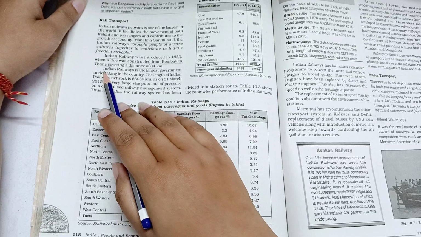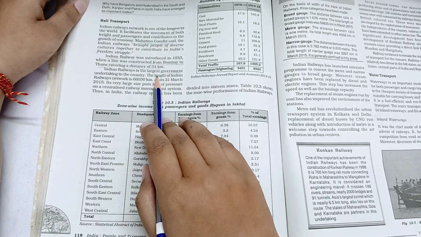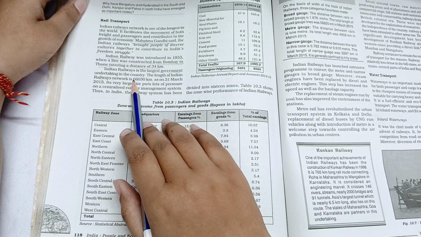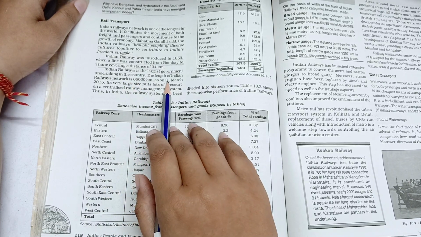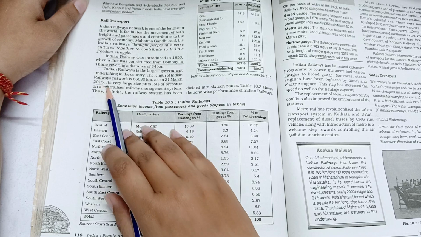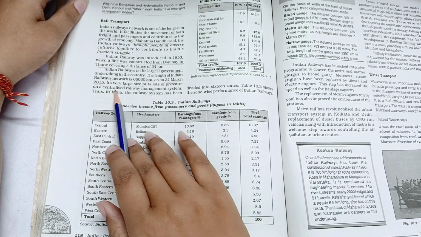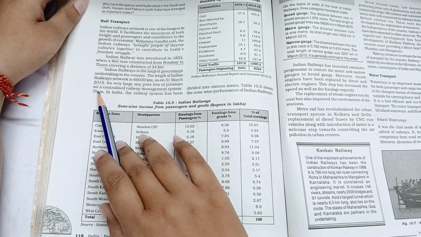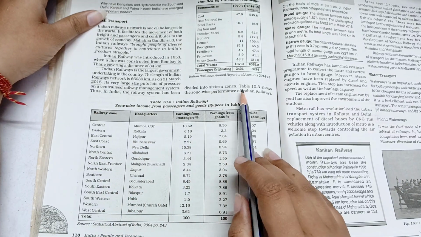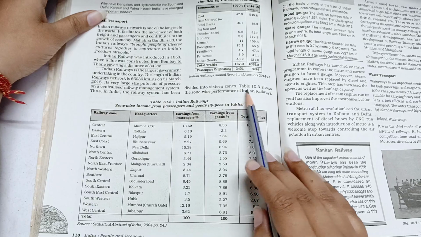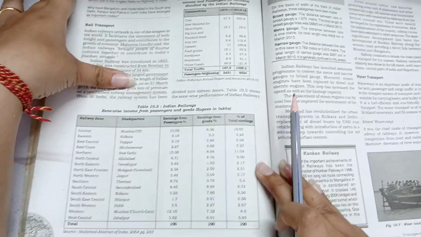Indian Railways is the largest government undertaking in the country. The length of Indian Railways network is 66,030 km as on 31 March 2015. Its very large size puts a lot of pressure on a centralized railway management system. Thus, in India, the railway system has been divided into 16 zones. Table 10.3 shows the zone-wise performance of Indian Railways.